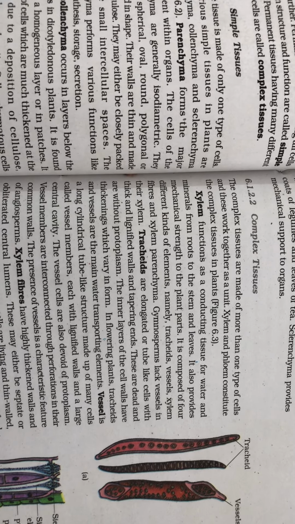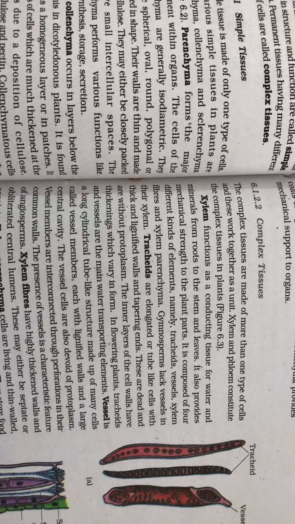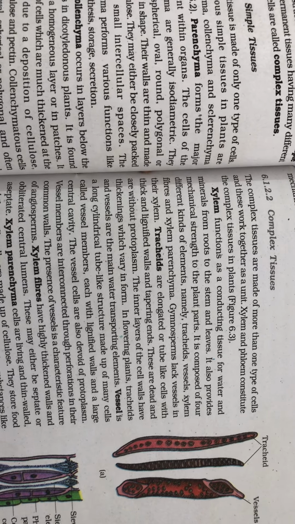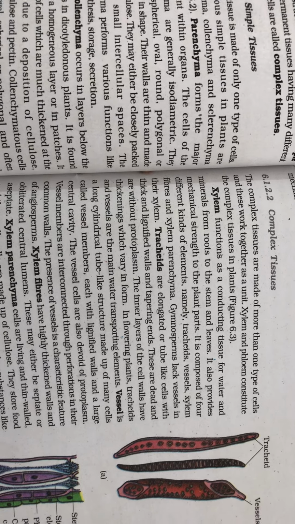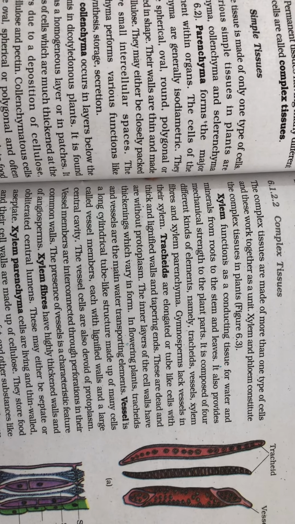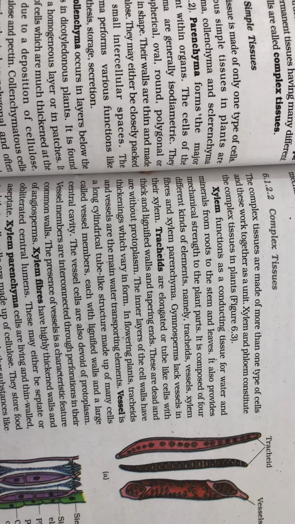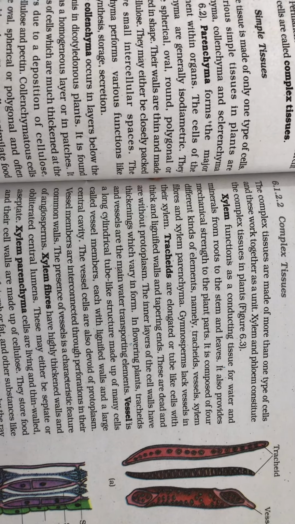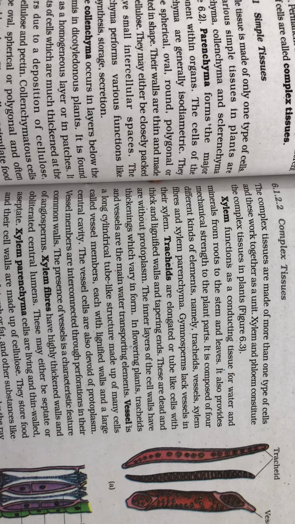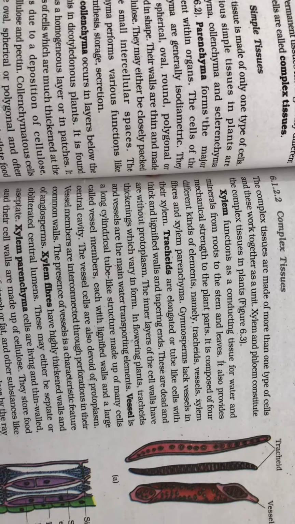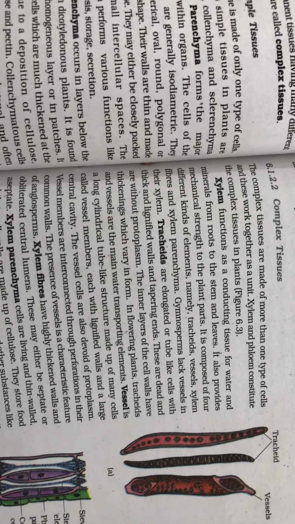Next, that is tracheids. So tracheids are what? They are elongated or tube-like cells with thick and lignified walls and tapering ends. These are dead and are without protoplasm.